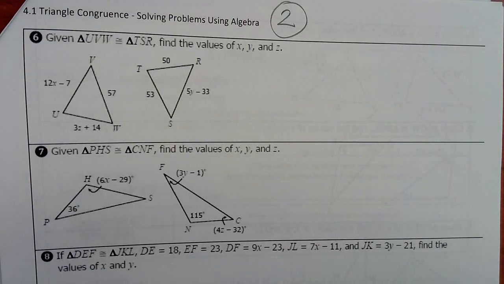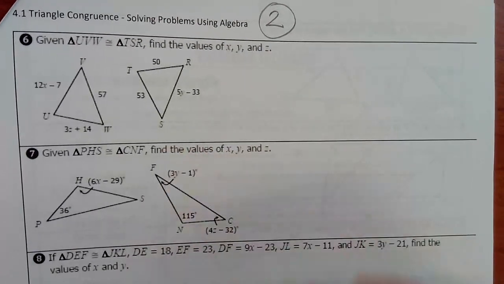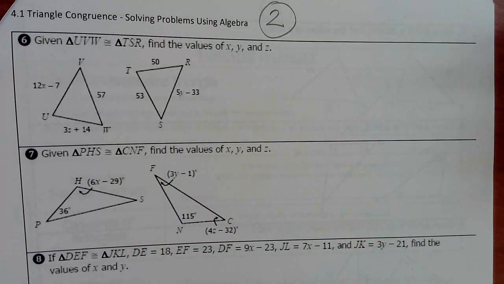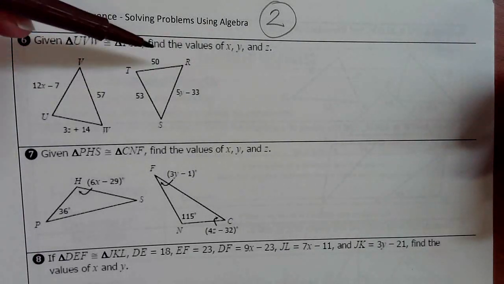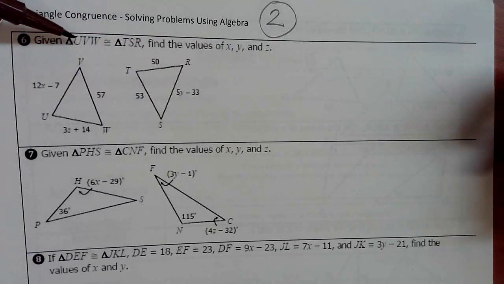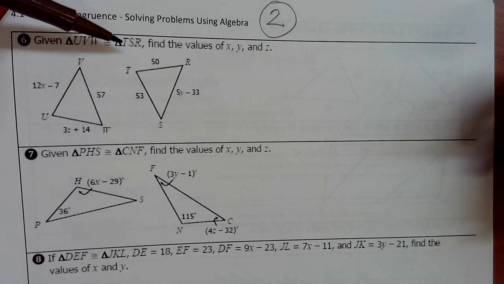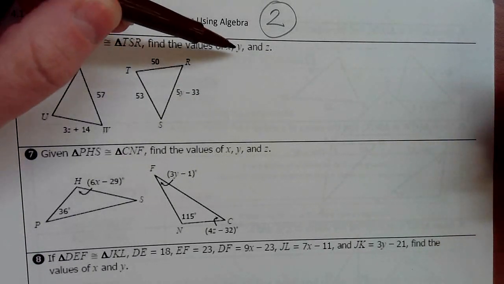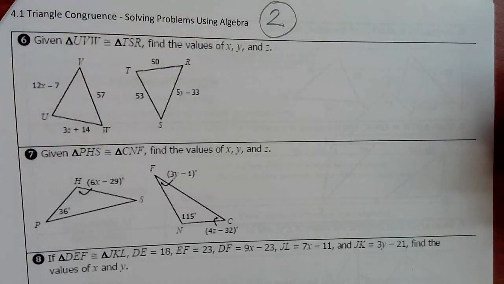Today, you're kind of doing the same type of thing. You are matching up for congruence, but you're going to be solving for variables. So we're going to walk through, I think, two, maybe three problems, and that'll be probably all that you need. So again, if you look here, it says given that triangle UVW is congruent to triangle TSR, find the values of X, Y, and Z.